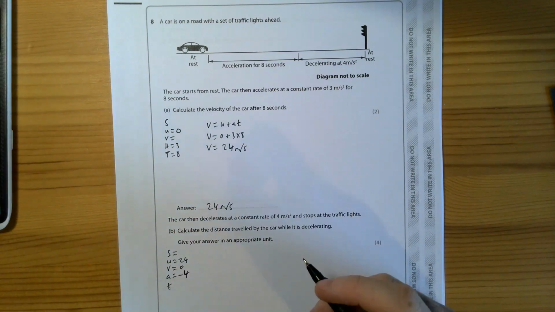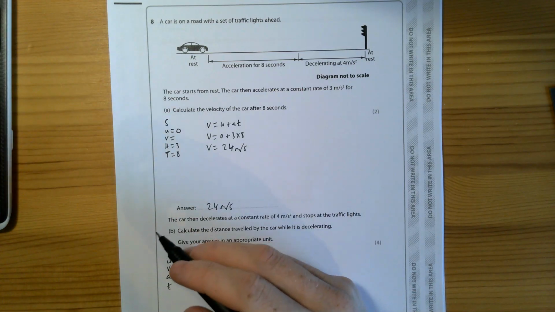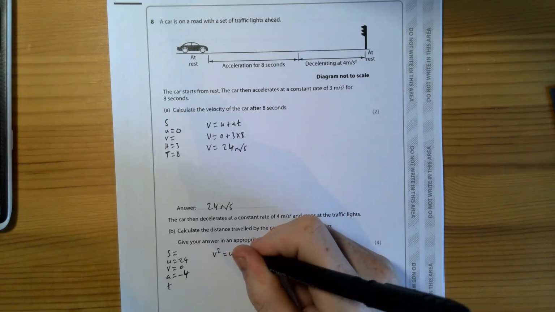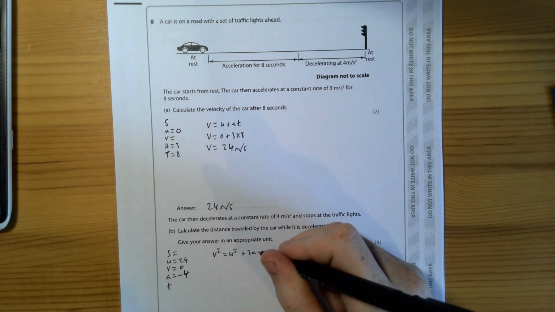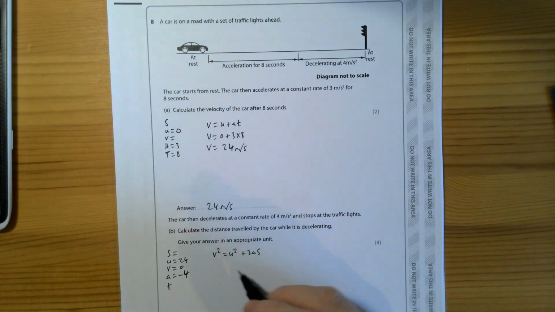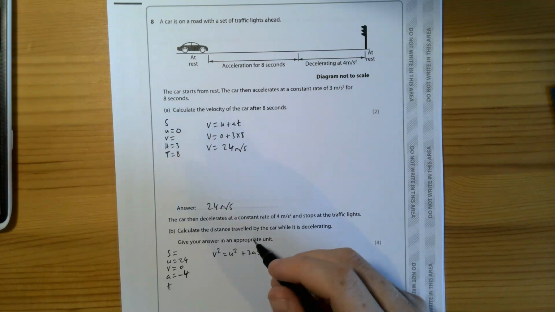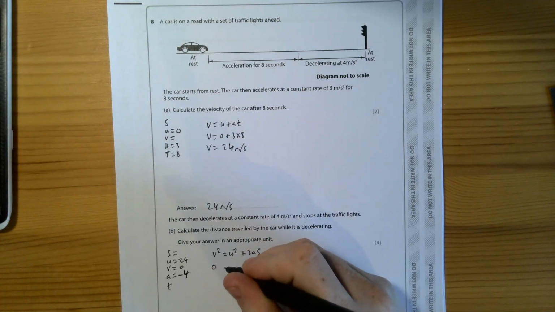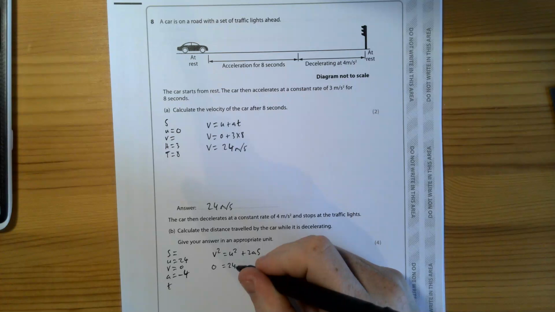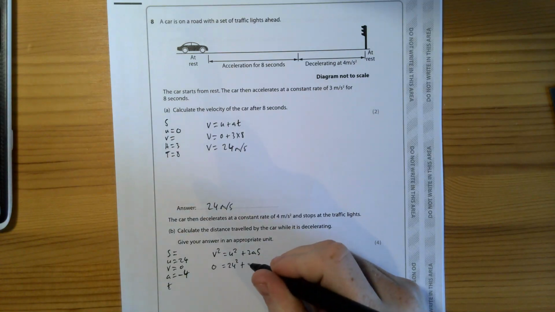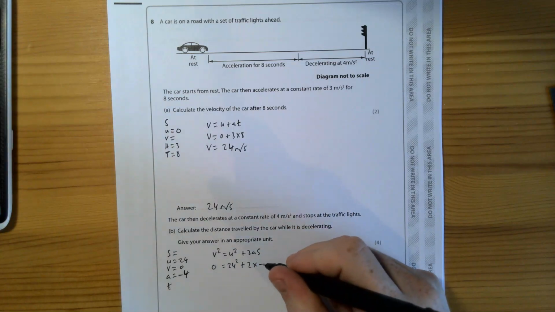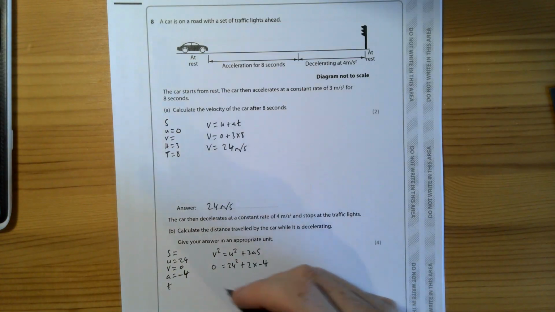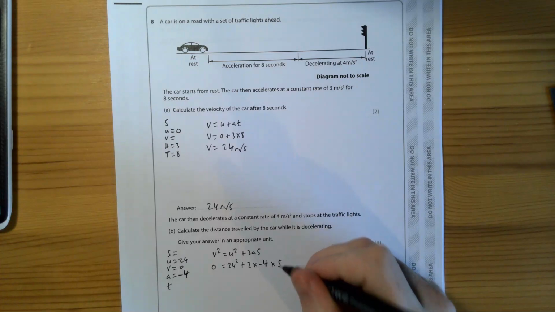Now I need a SUVAT formula that uses the letters S, U, V, and A. And there is the formula v squared equals u squared plus 2as. This needs to be rearranged in a moment. The first thing I am going to do is substitute some numbers into this, and then I'm going to rearrange. v squared equals 0, equals u squared, which is 24 squared, plus 2 times by the acceleration, which was -4. And then I'm going to times by the s.